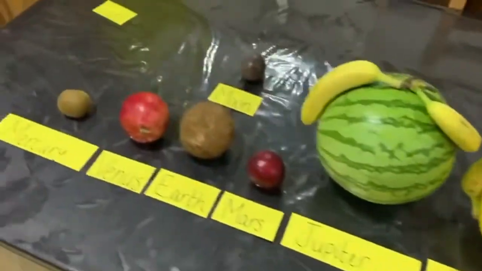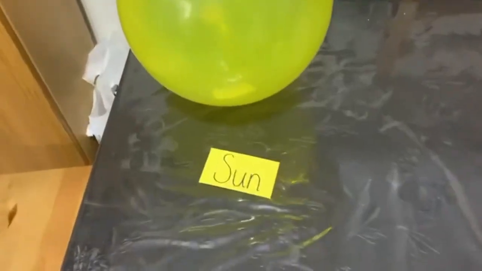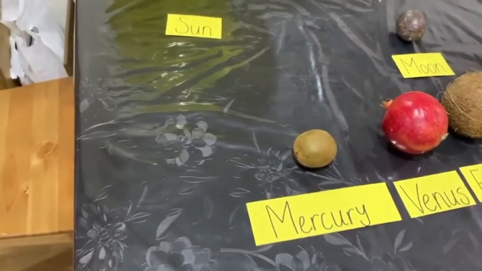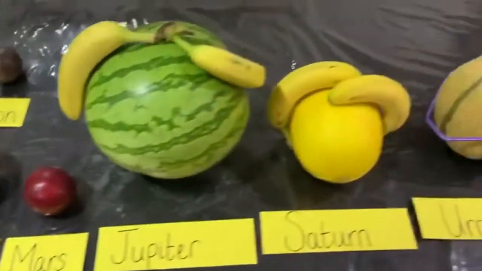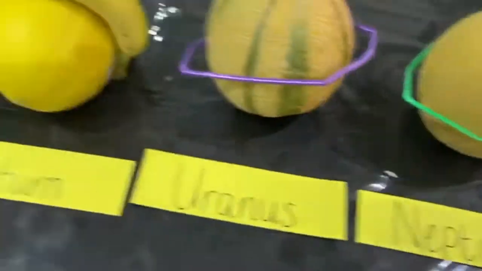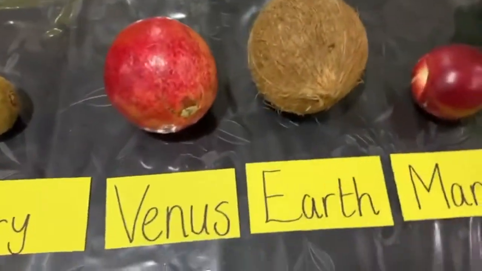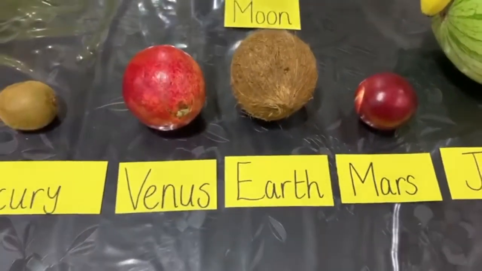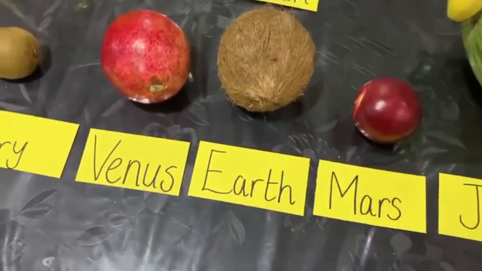Now, because Mercury is closest to the Sun, that means that it's the hottest planet there is, okay? Which means that if we go all the way to the end, Pluto is the coldest planet, okay? Now, we live on Earth, of course, which means that it's just the right temperature for us humans to live on.